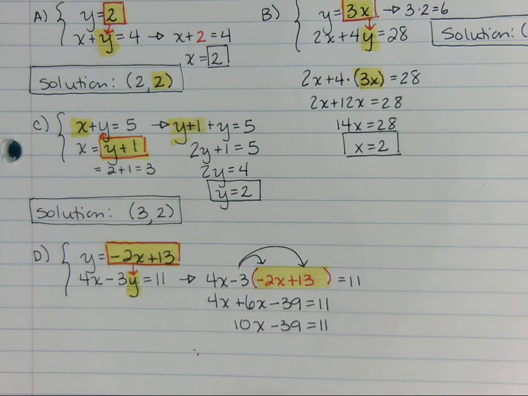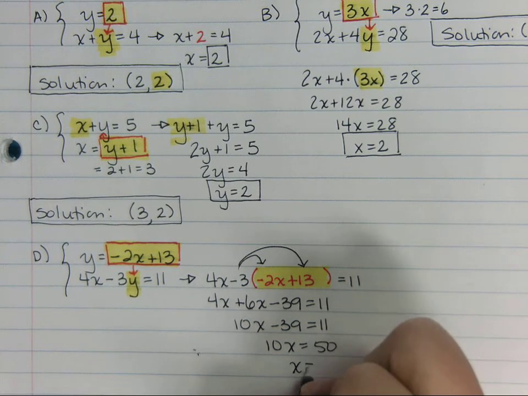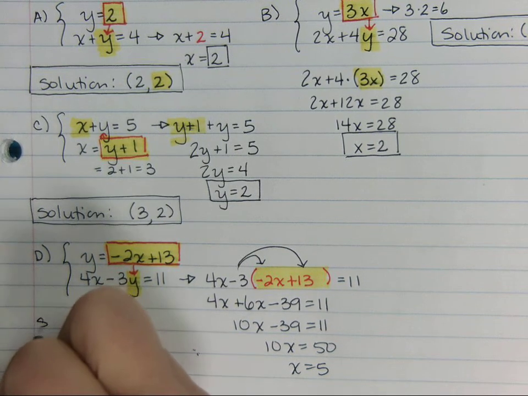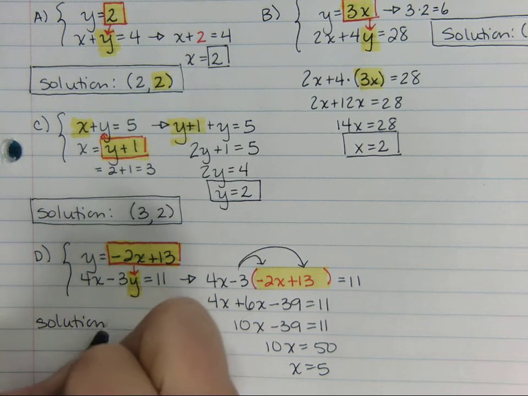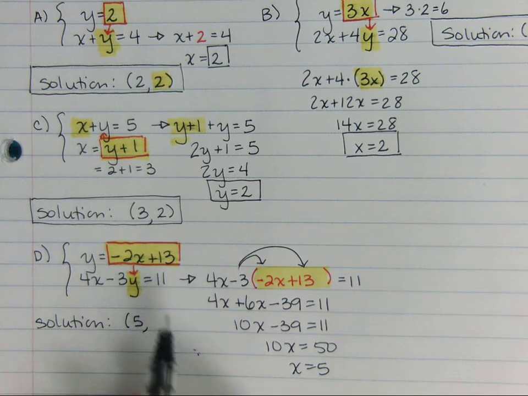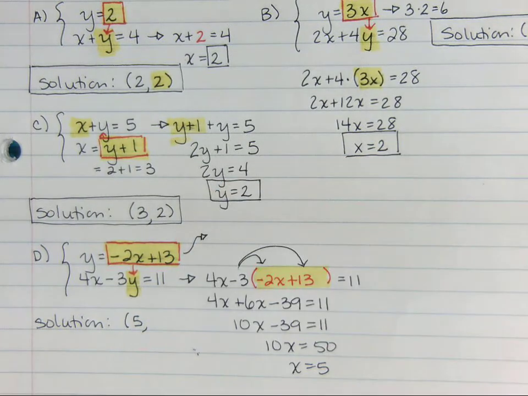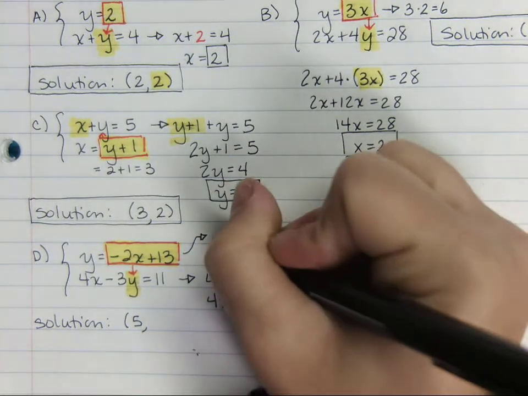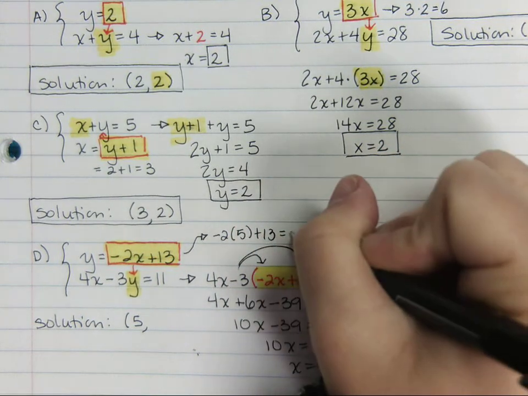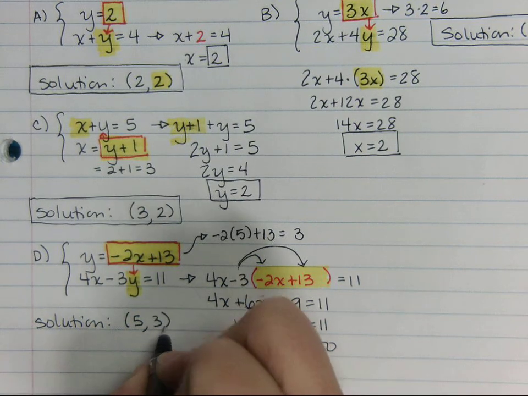And now when I move 39 over to the other side, I'm going to get 10x equals 50, or x equals 5. So again, part of my solution is when x equals 5. And I need to go back up into this expression up here, and I'll just show my work off to the side. Negative 2 times 5 plus 13 is going to give me a positive 3. And so the other portion to my coordinate is 3.